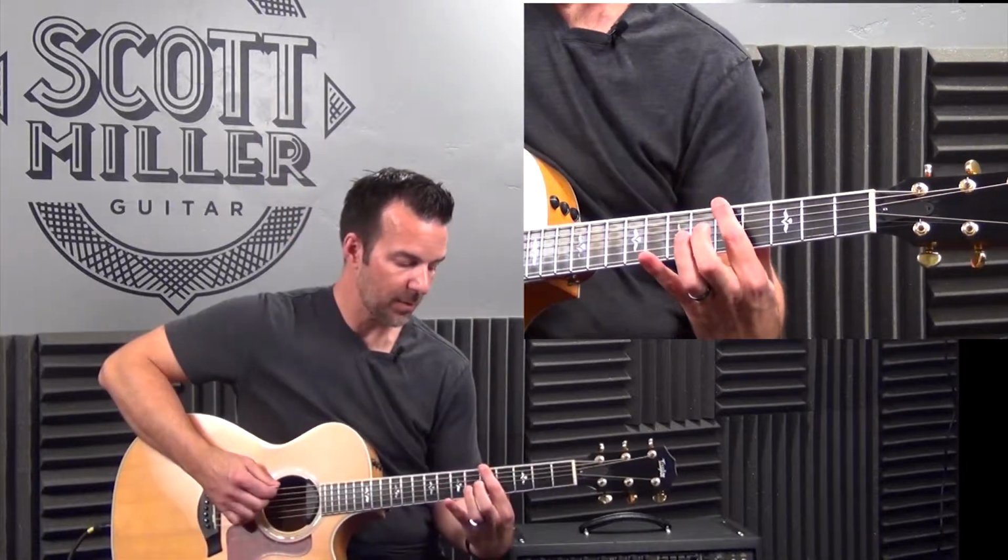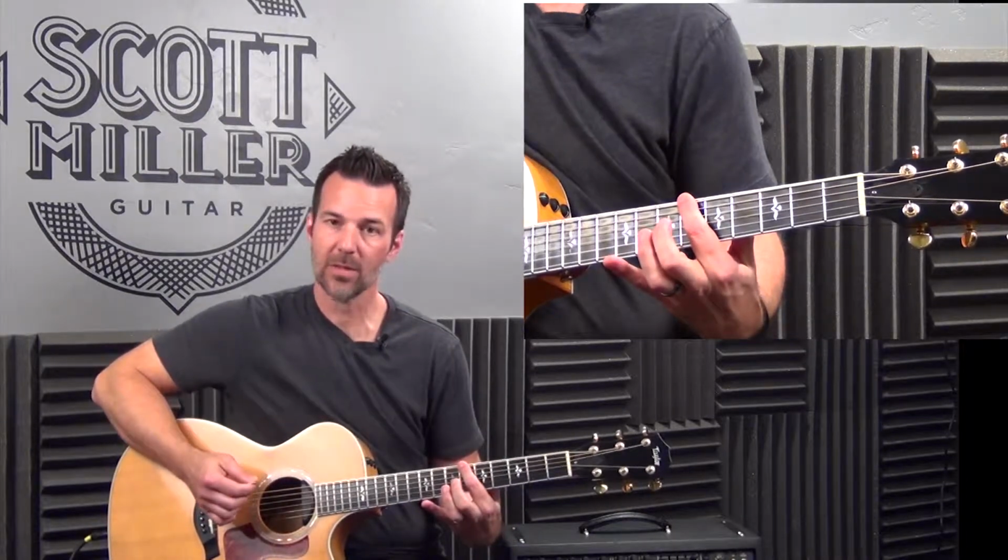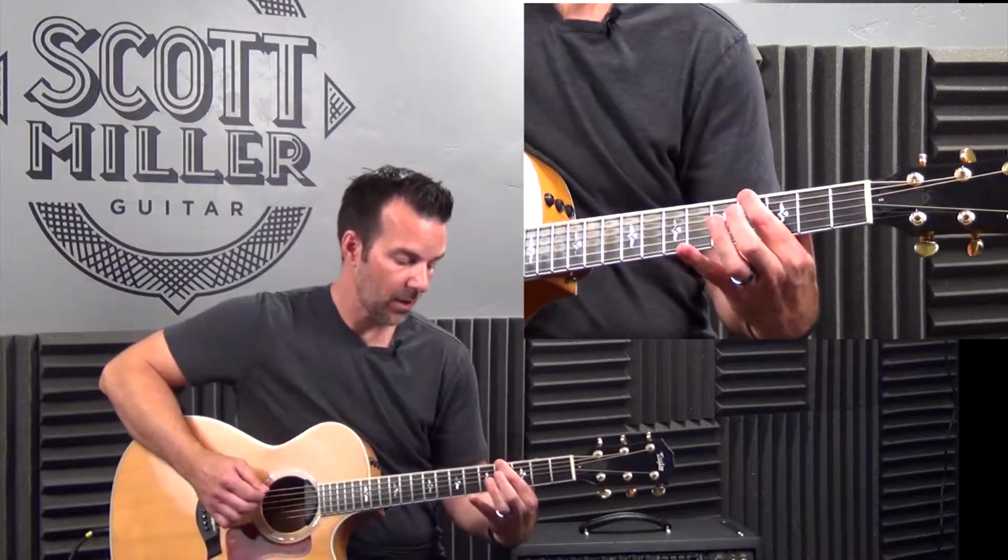So I'm going to go back to my original. I'm going to go up 1 fret, known as a half step. I'm going to go down 1 fret, known as a half step.